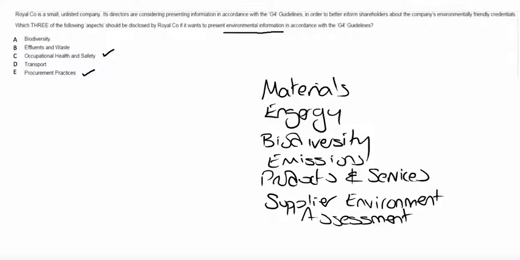And we should see from this then that obviously biodiversity is instantly covered. Effluents and waste, thinking about the materials we consume, the energy it actually takes up, the emissions that are produced from that, that's covered. And transport obviously has a big impact on the energy that we use and the emissions. So 2 different ways to approach this, but either way, the correct answer is A, B and D.